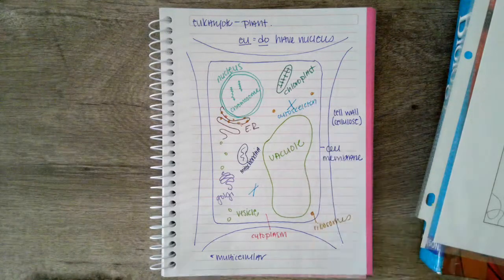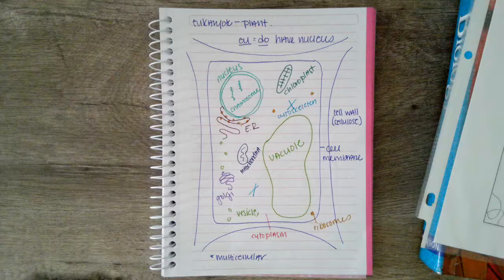We also have cytoskeleton here, and that can be found in animal cells as well. This is going to help out a little bit more with structure, just like our skeleton helps to hold us up. Now, the second difference between plant and animal cells is that plants have a big central vacuole.